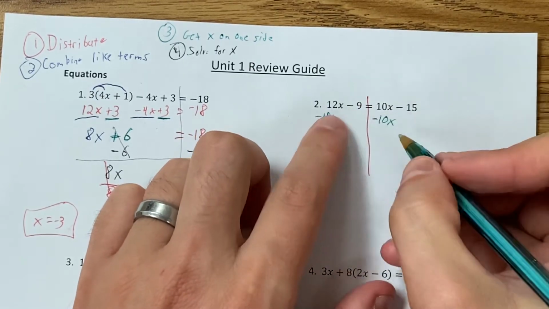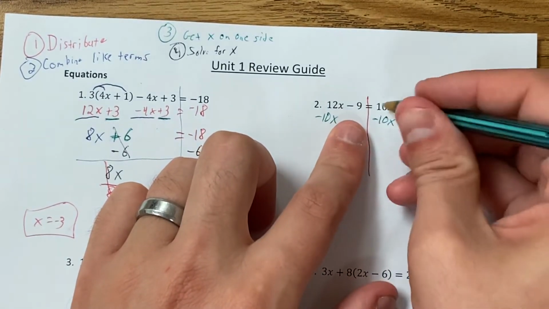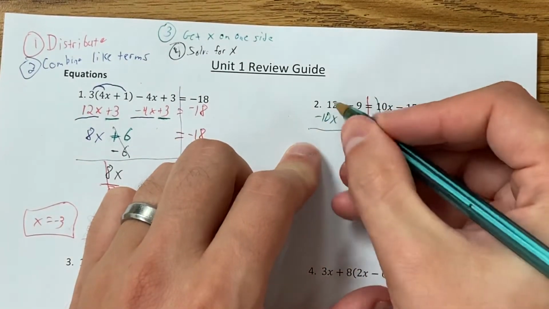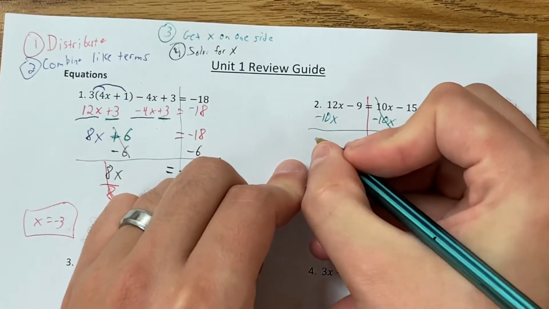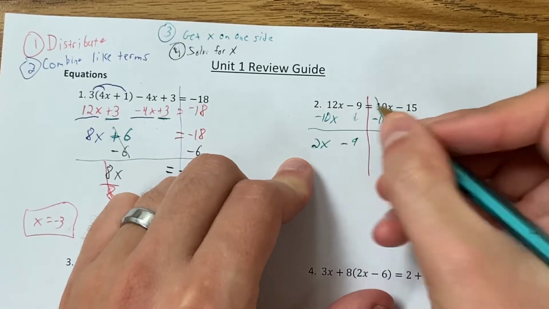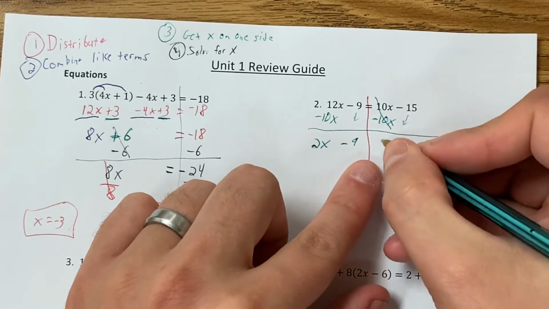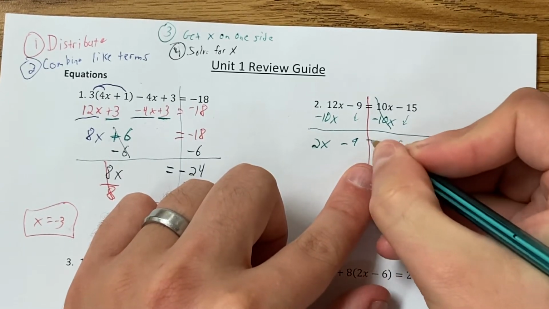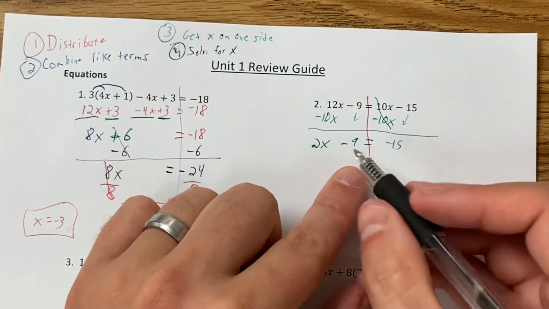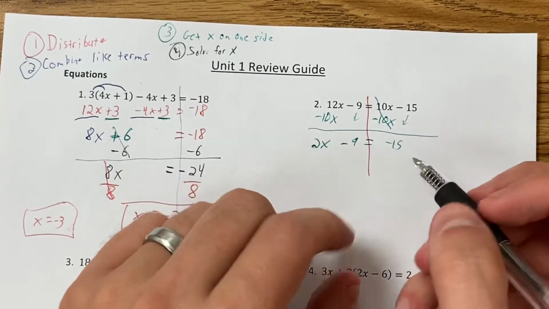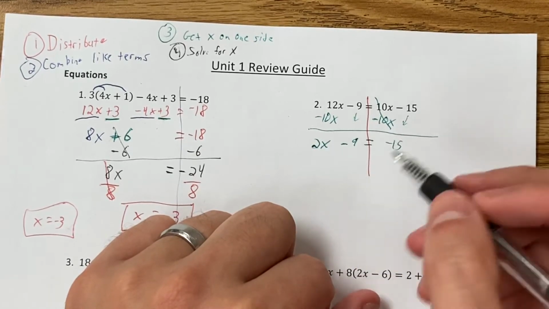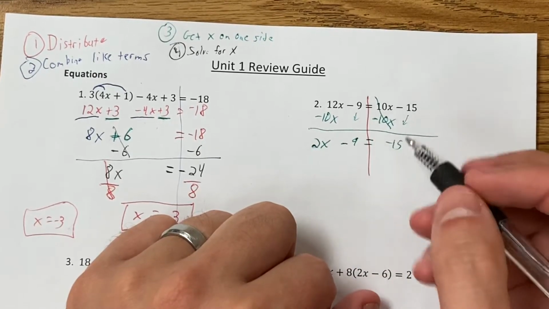All right, opposite sides, you'll do the opposite thing. So 10x minus 10x goes away. 12x minus 10x is a 2x. And then you just kind of bring down the 9 and the negative 15. So 2x minus 9 equals negative 15. I recommend pausing the video, see if you can solve it there for yourself, and then unpausing, and I'm about to solve it.